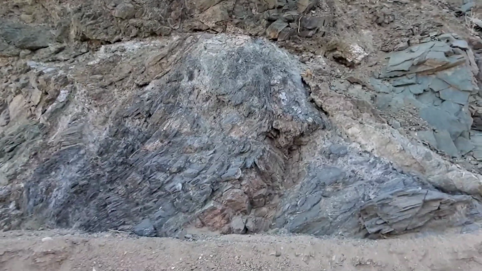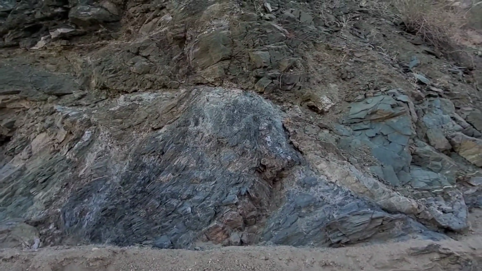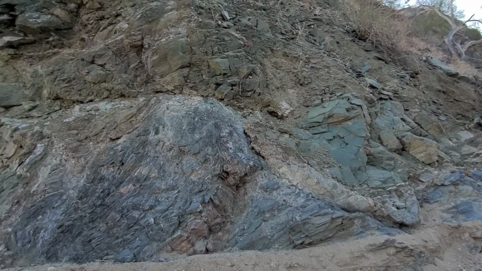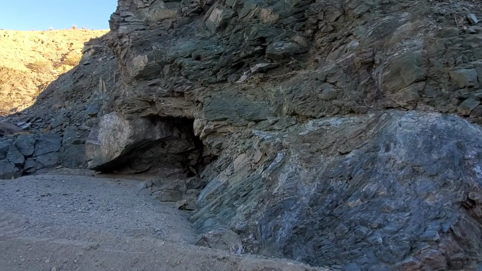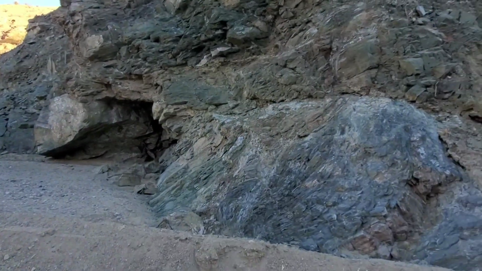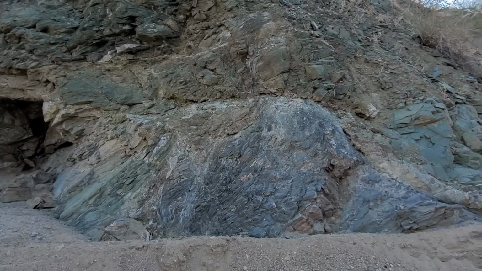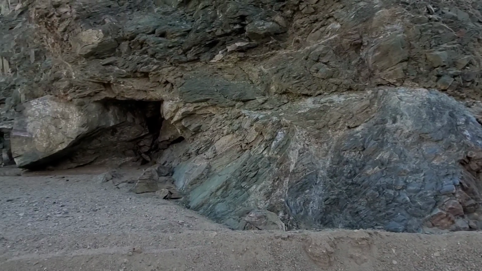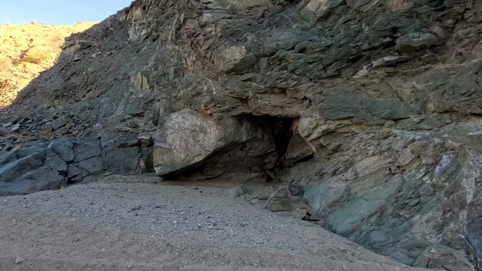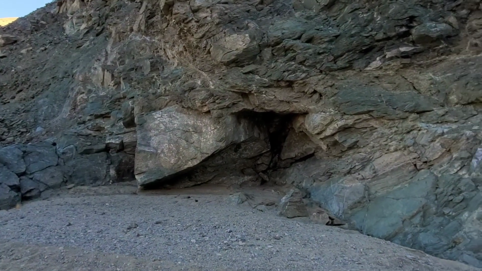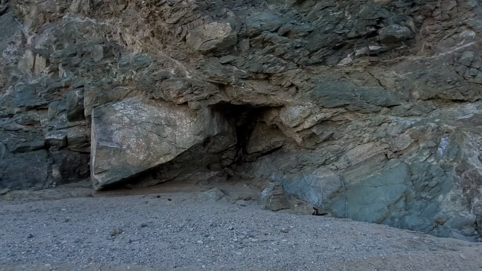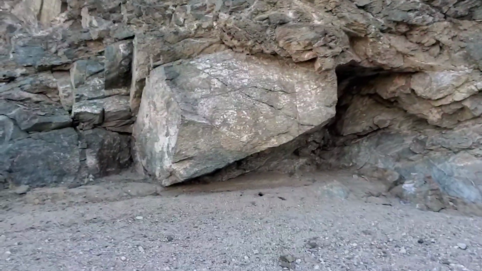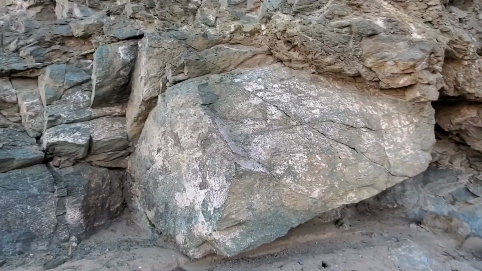Some kind of contact here. Very complicated geometry to it. That could be a fault that was occurring while these sediments were undergoing change. This basically, to me, looks like a sandy mud that got scraped and squished.